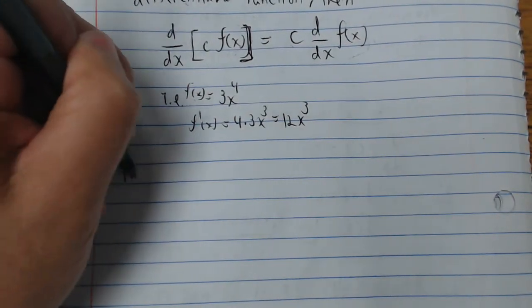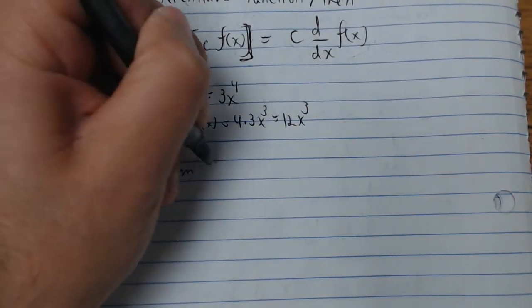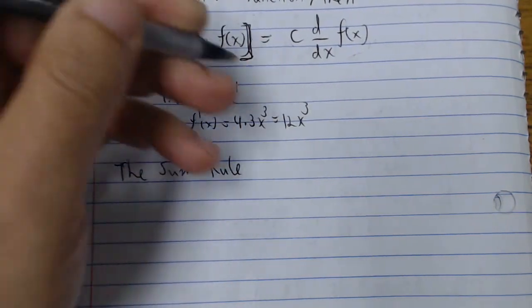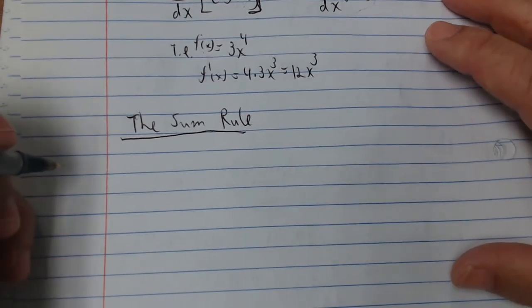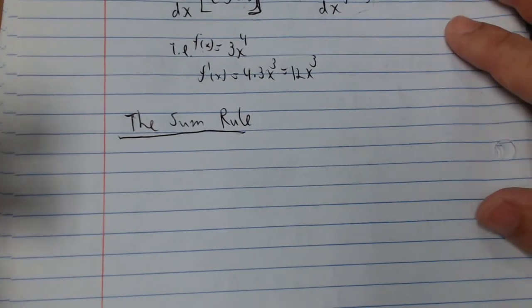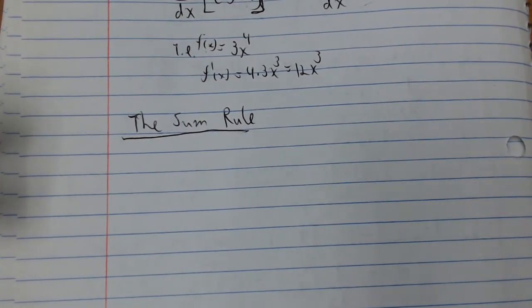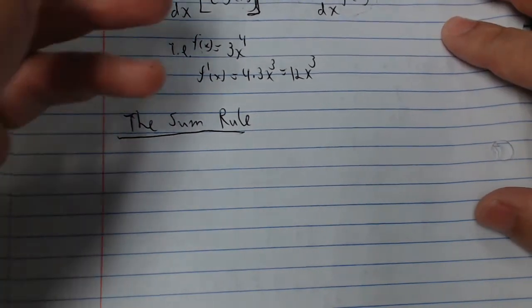So the sum rule, we kind of used the sum rule already in example 1. So this is pretty straightforward. And then the difference rule also applies as well. In fact, in example 1, not only did we use the sum rule, we also used the difference rule. So the sum rule just says the following.